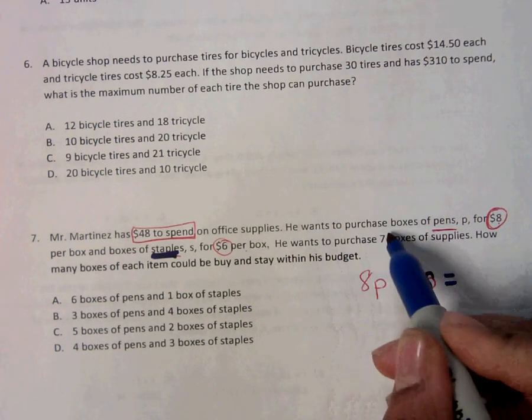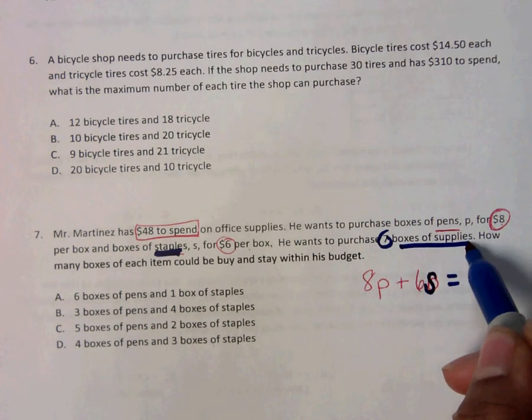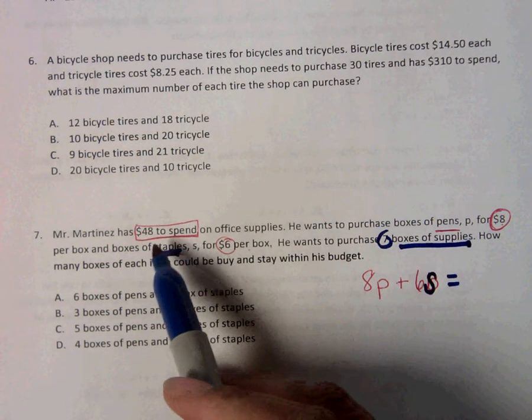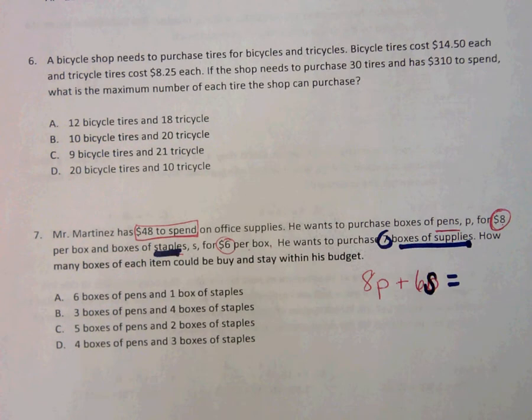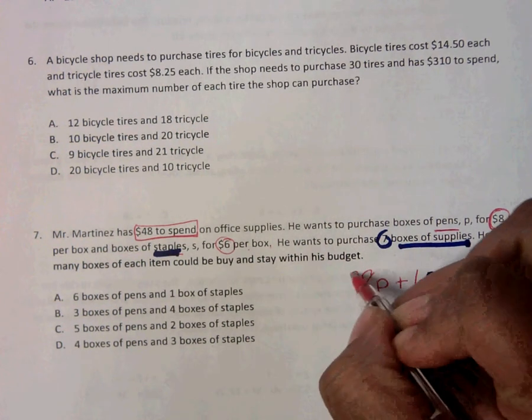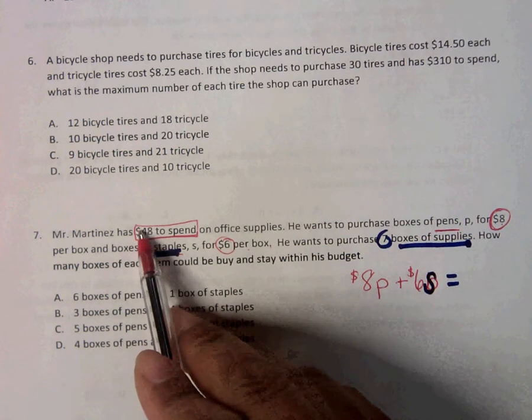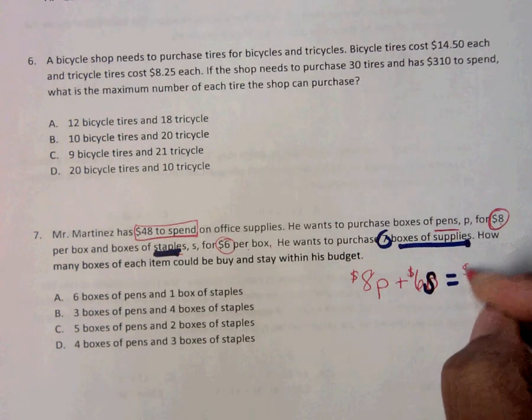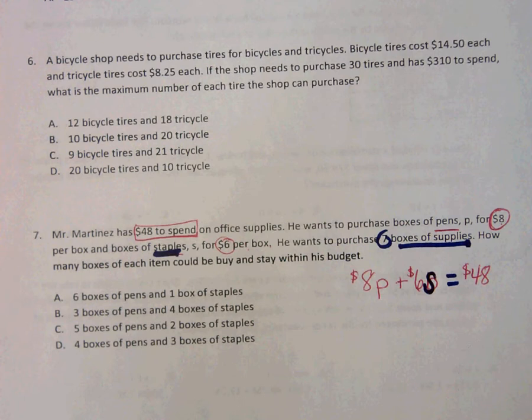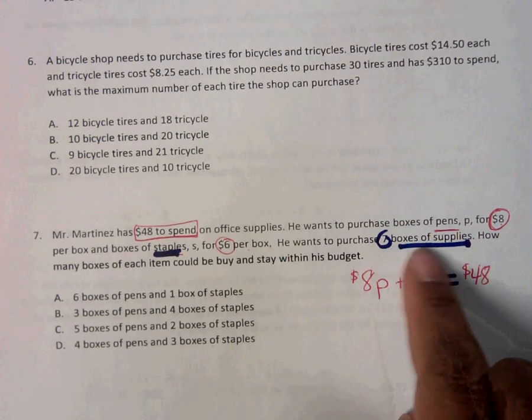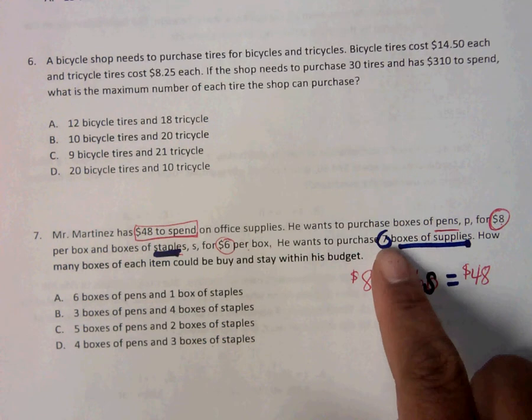It equals, we have another number down here. He wants to purchase 7 boxes of supplies? Or is this how much he spent? How do we know? This is all money. $8, $6, $48. It's going to be $48. That's my money equation. Okay. If I want to purchase 7 boxes of supplies, what is that 7 doing? It's counting my staples, or boxes of staples, and it's counting my boxes of pens.